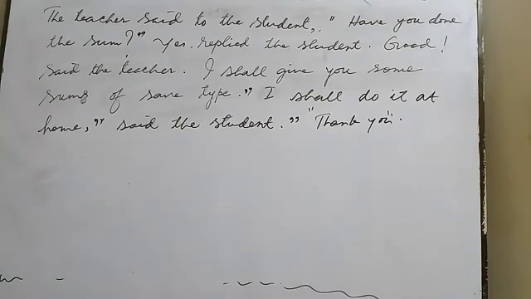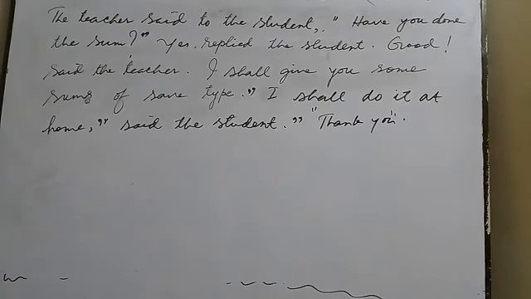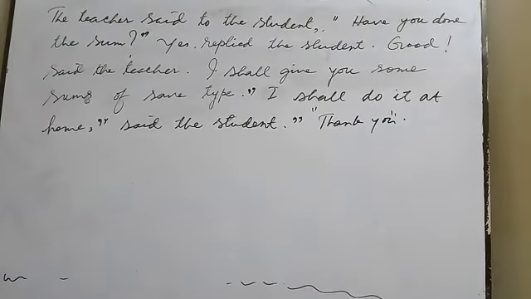I shall do it at home, I think, said the student. So students, it is given for you. I think you will join. Good is an expression of emotion, so for good you can write, the teacher exclaimed with joy and said that it was good. Please, would you write it? It is actually something tough to write.